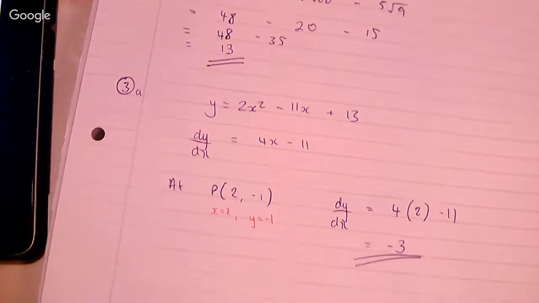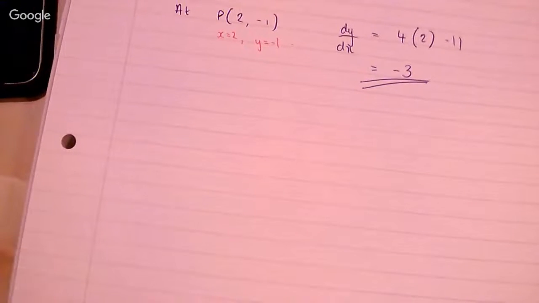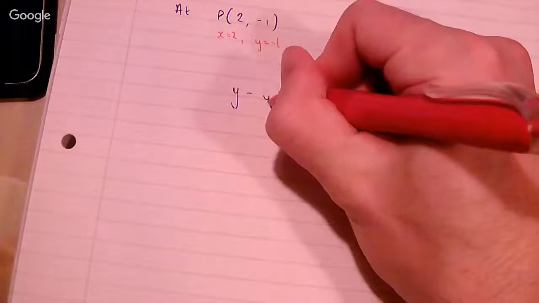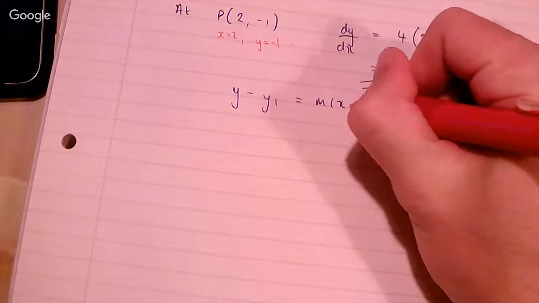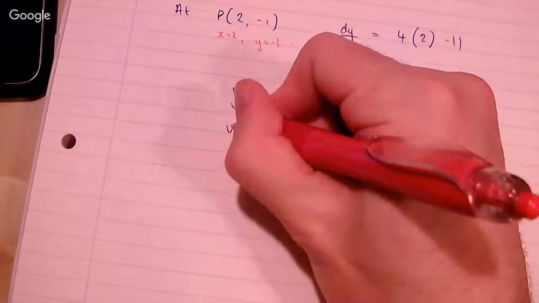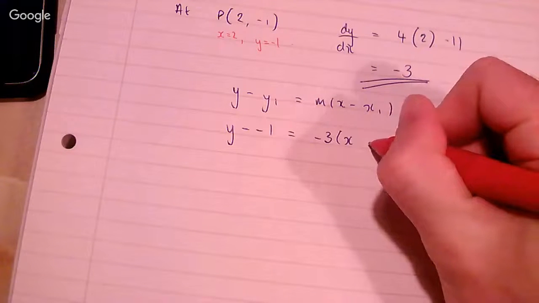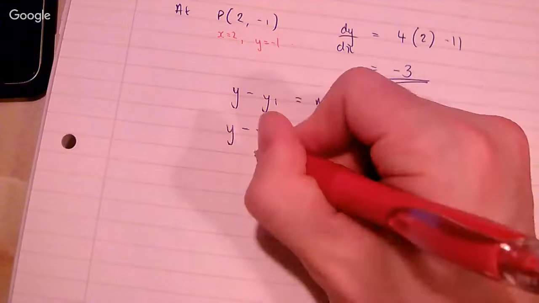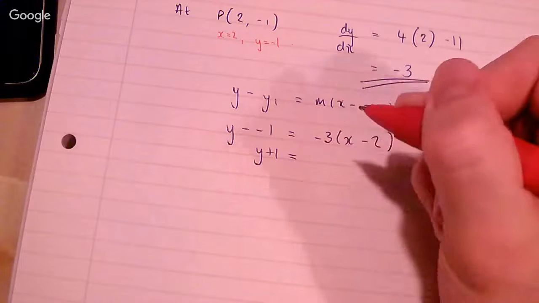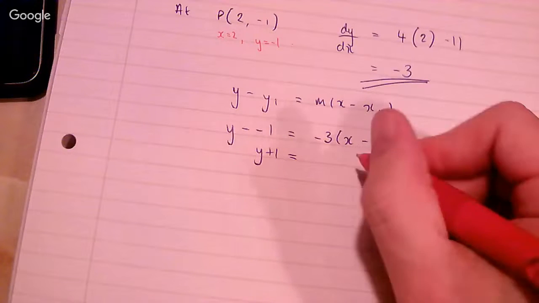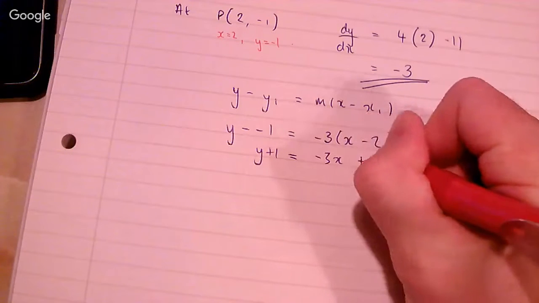So what I need to do now is sub into the formula from before. y minus y1 equals m(x minus x1). So that is y minus minus 1 equals minus 3 times (x minus 2). So that's y plus 1 equals minus 3x and then plus 6.